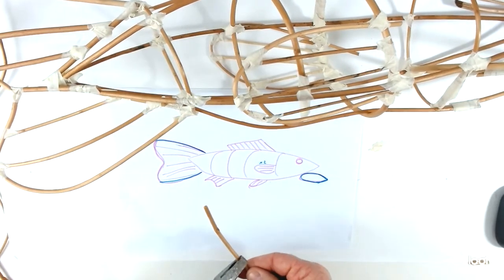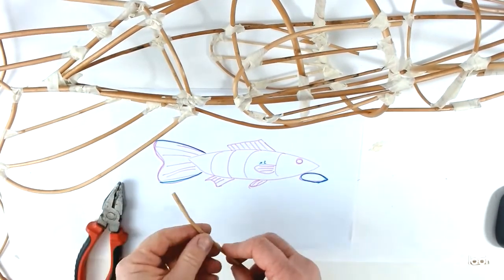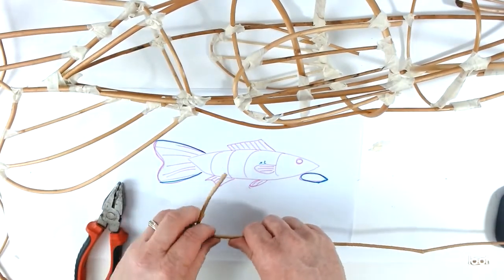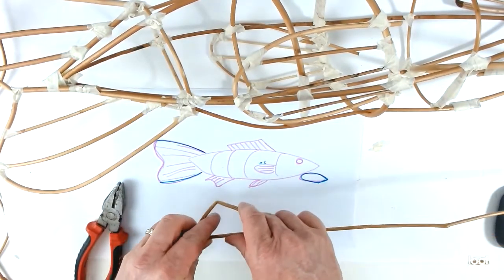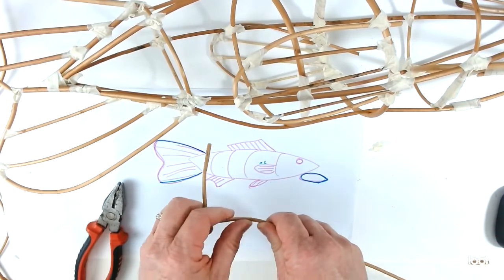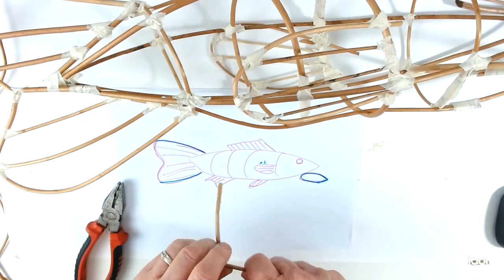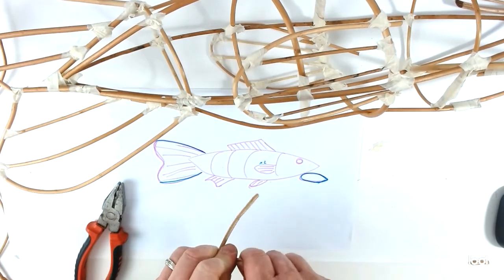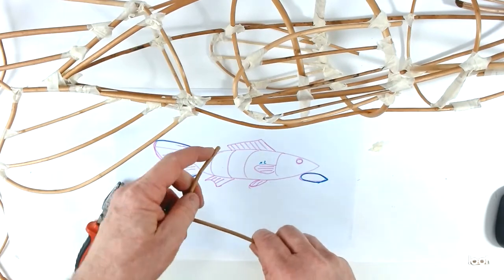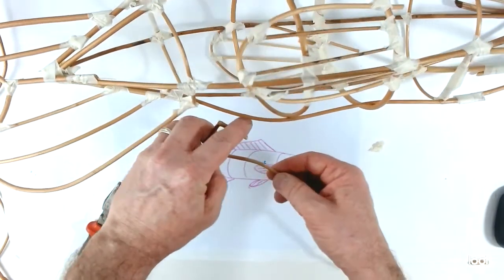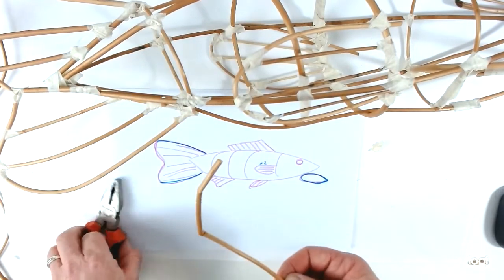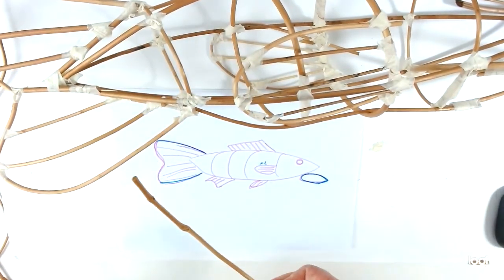So squeeze it, bend it. And now I need to get a curve in that bit. So I could be folding it around something, but I'm just going to gently work it with my fingers to try to get a bit of a curve in that bit. Just be gentle with it. So that's about the sort of curve.